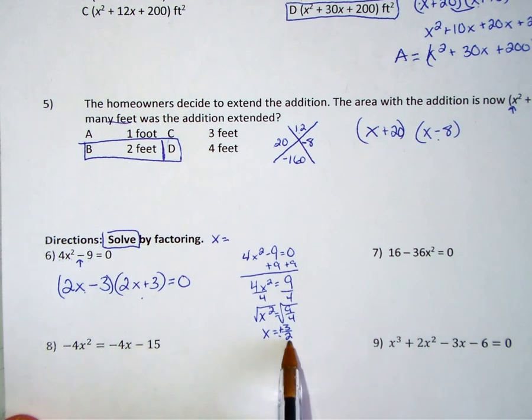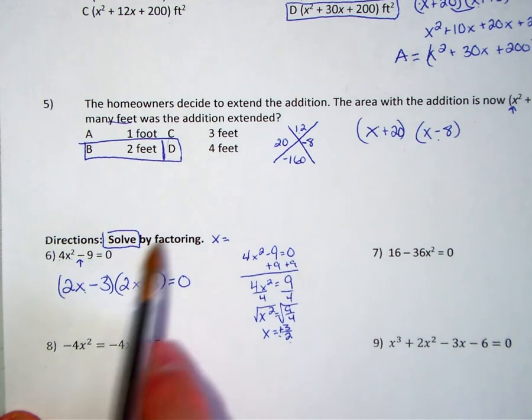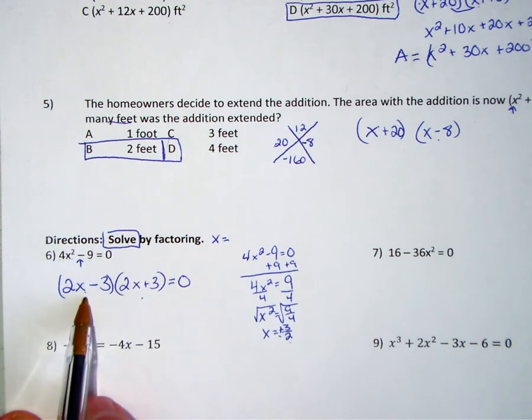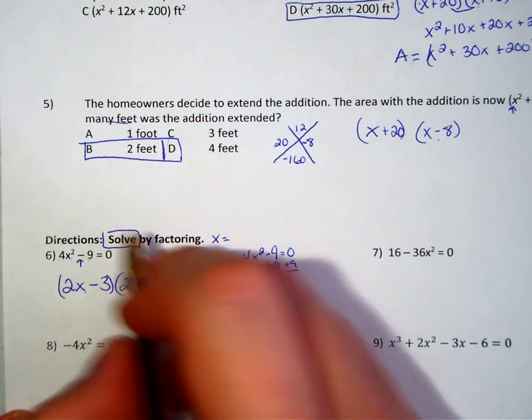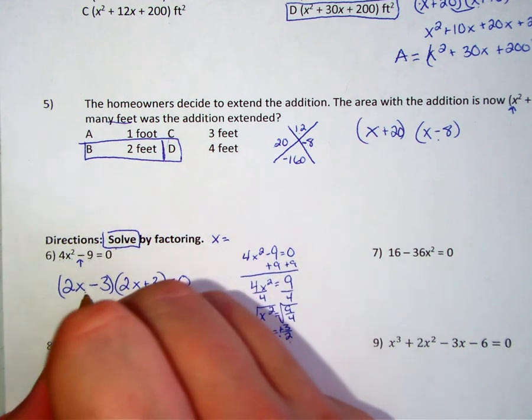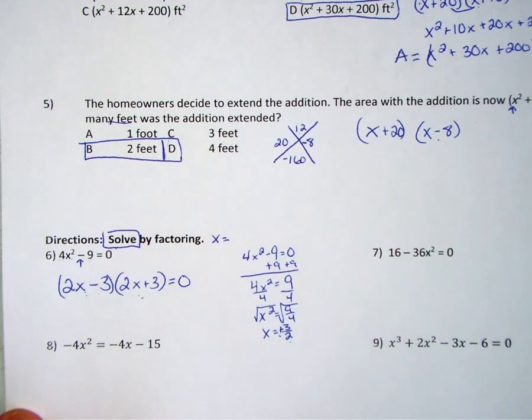Now, that's an older way of being able to solve the exact same problem, or at least being able to solve the problem and checking your solution. This is the process by factoring, which is really what I'm looking to see on your paper. In order to solve after we have factored, we need to set each factor equal to 0.